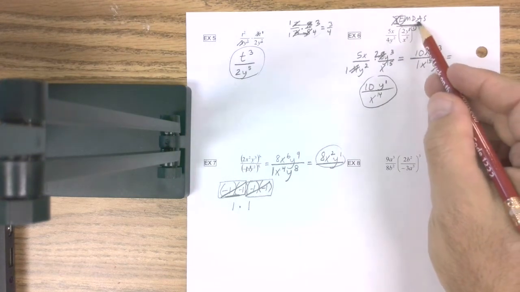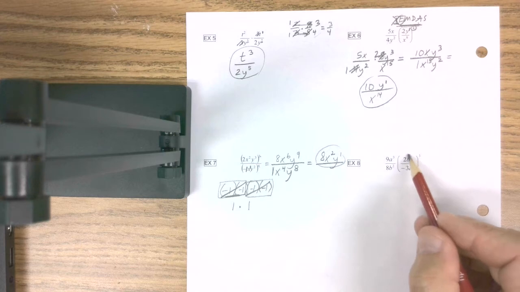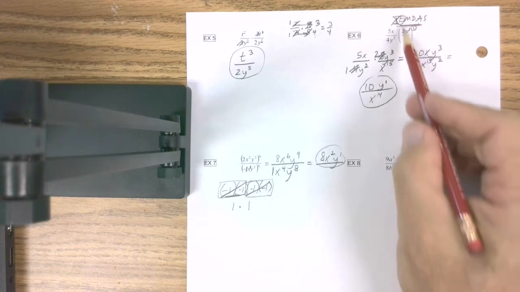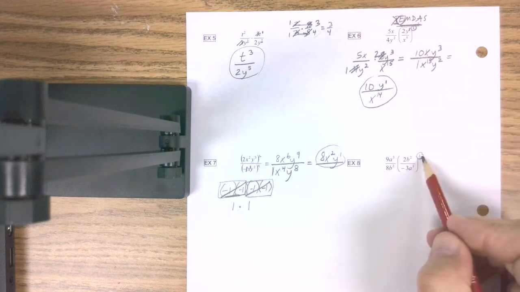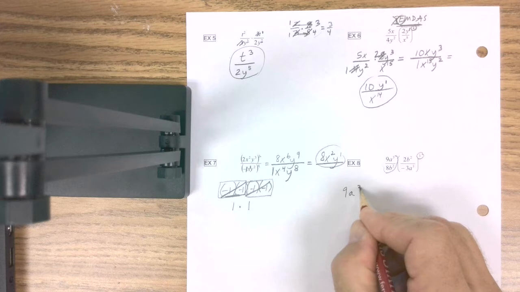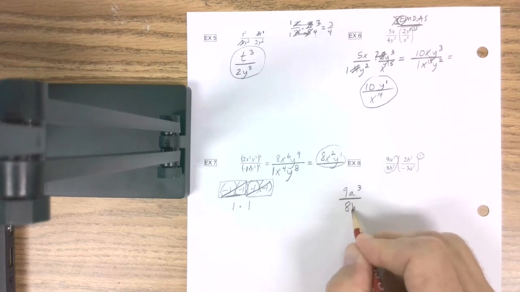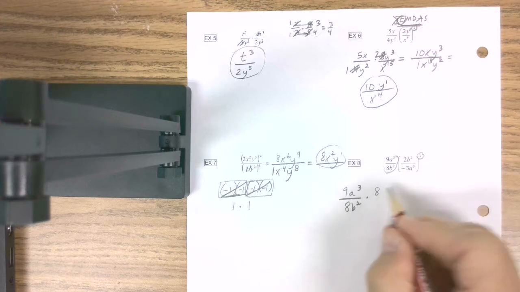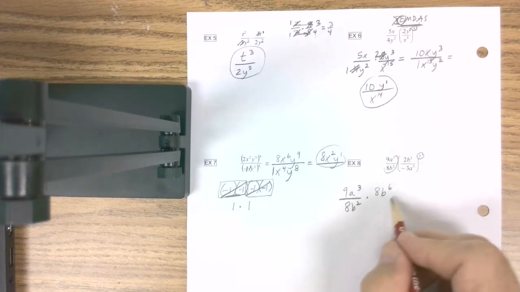Again, following PEMDAS, can I clean up anything inside here? No. Then I got to go to this. That's what that E stands for. It's directing your attention to here, which means ignore this for a minute. So 9a cubed over 8b squared. I threw it over to the side. Times, what's 2 cubed? 8. B to the 6th, because you go power to a power.